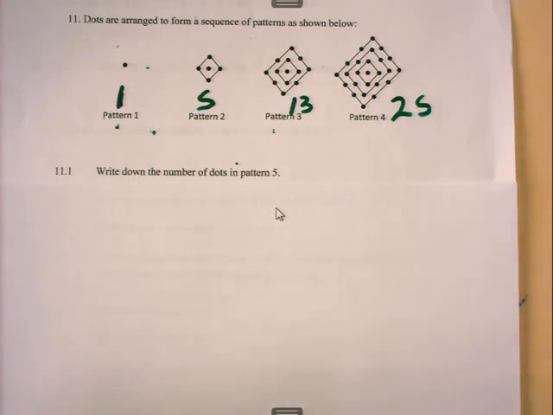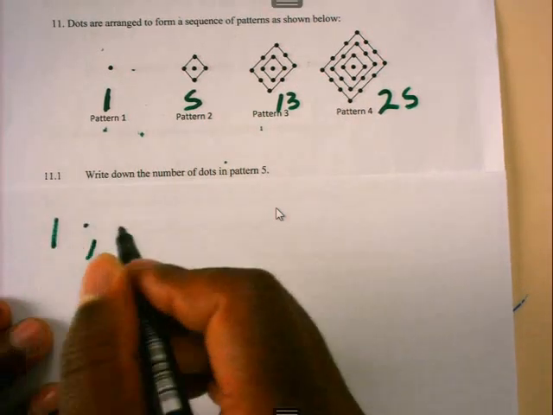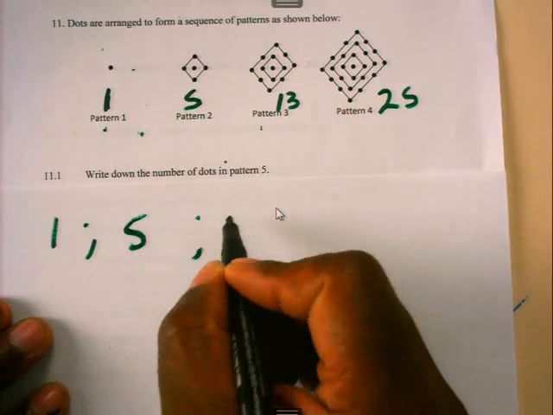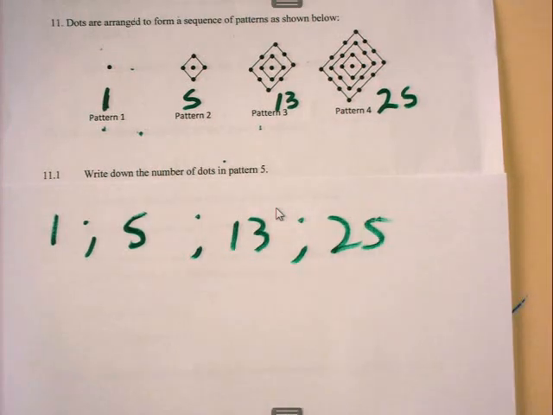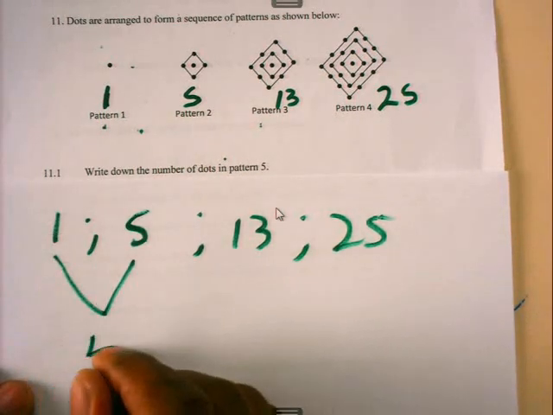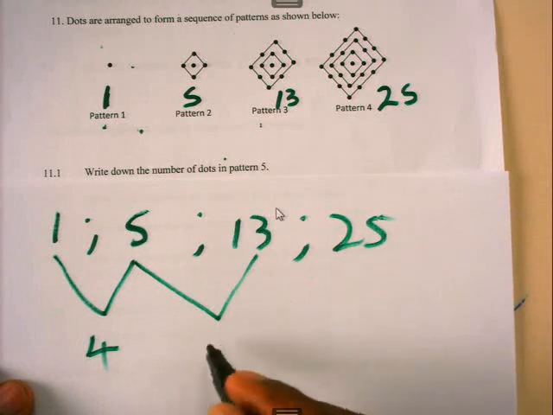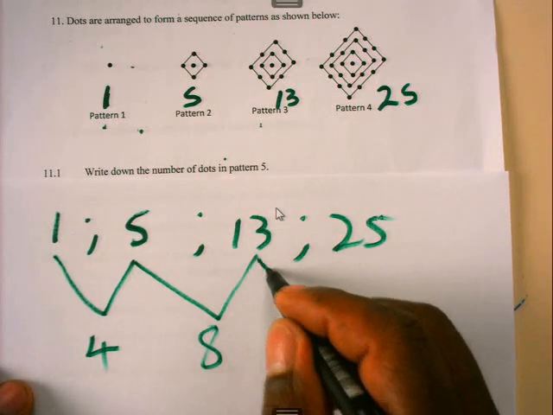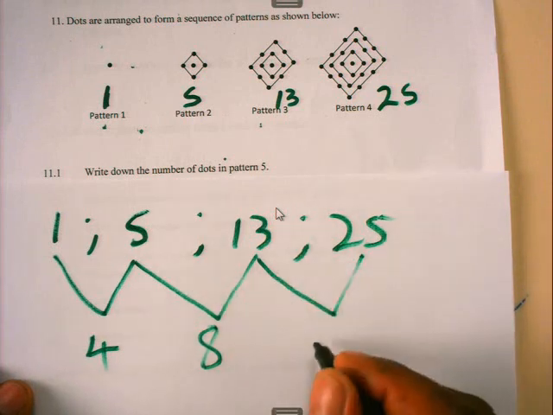Check the first difference, okay? We have 1, 5, 13, 25. We don't know what type of a pattern this is, so let's check the first difference. 5 minus 1 is 4. 13 minus 5 gives us 8. 25 minus 13 gives us 12.